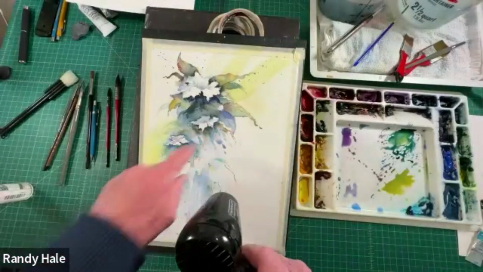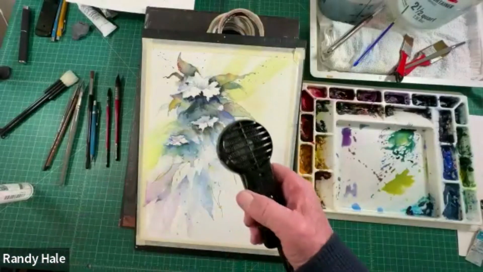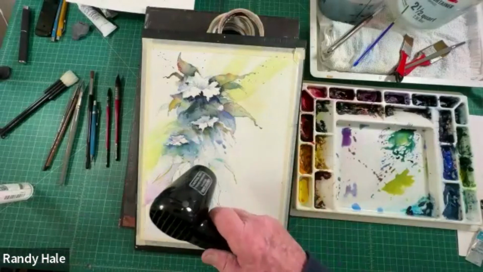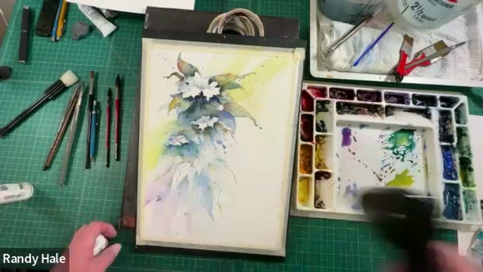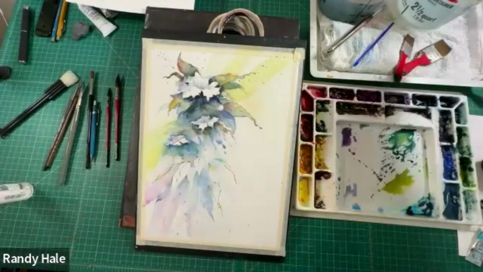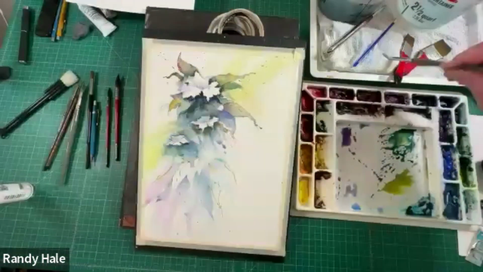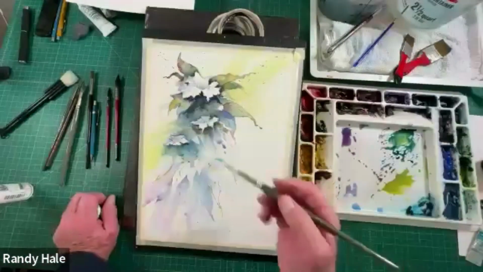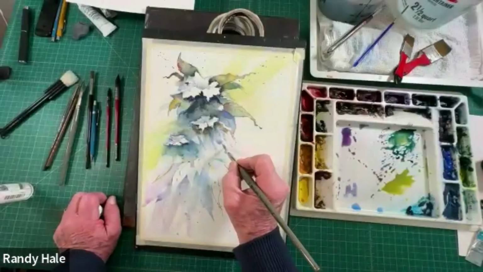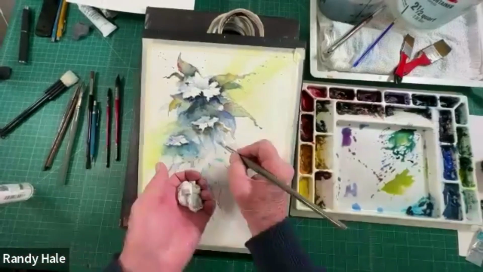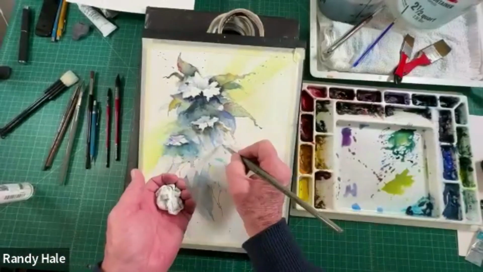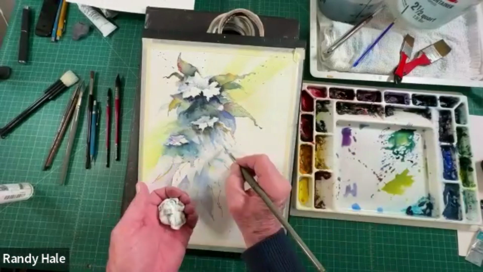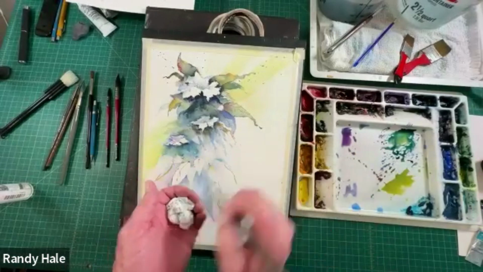I've got huge puddles of water just sitting on the surface of the paper that haven't really dried. And if it looks like they're going to be sitting there forever, just take a clean brush that's damp, and you've kind of wiped it off so it's just damp. And you can literally wick up any of the excess water that's in a puddle to expedite the drying process.